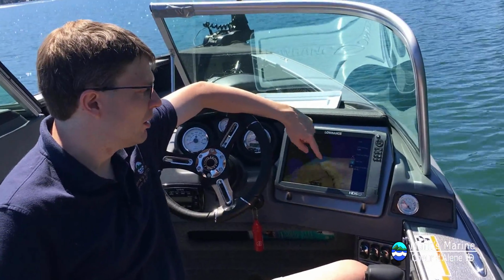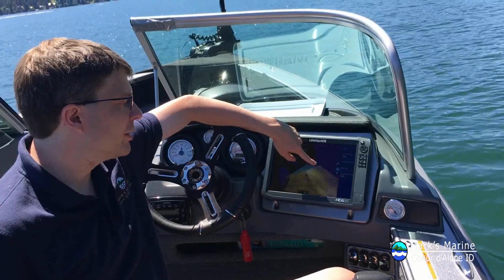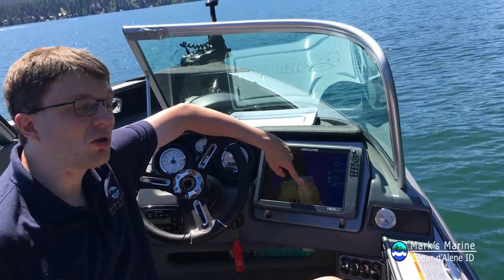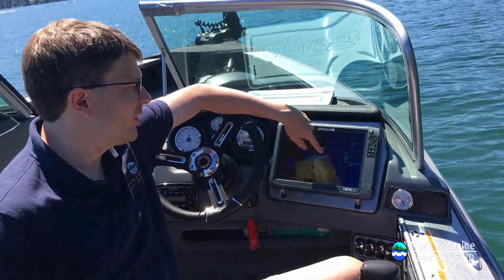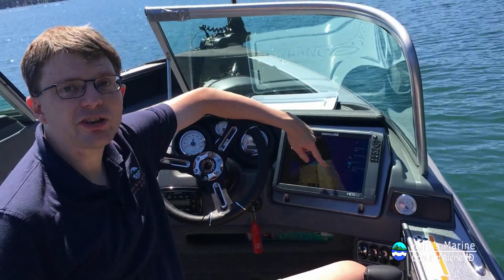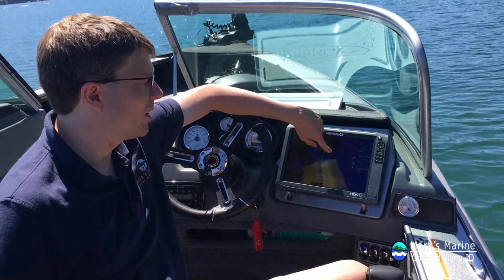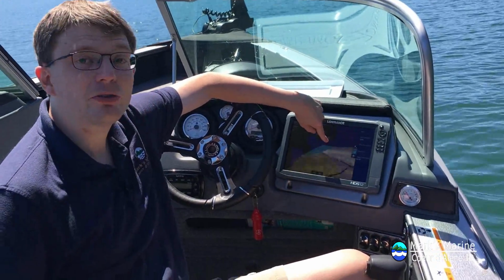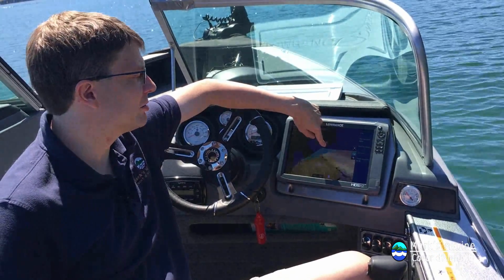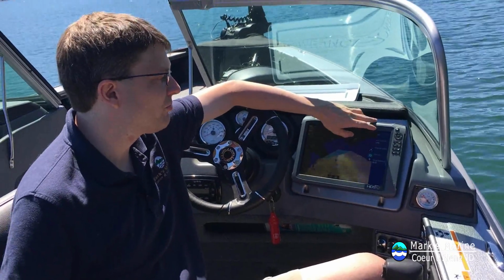The one thing we don't like about the current iteration of the 3D is we did lose a lot of ground resolution. That's why typically when we're using this, we're running the side scan and the 3D at the same time. We use the 3D to spot the fish, and we use the side scan to take a better look at what the terrain is to find those brush piles.